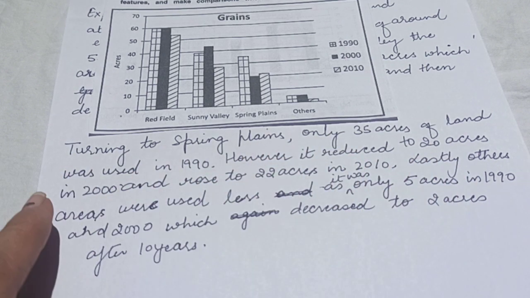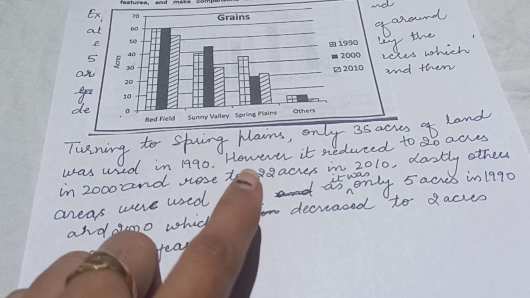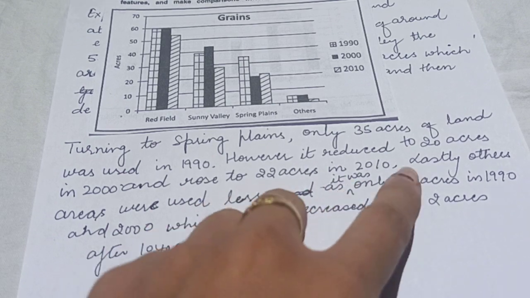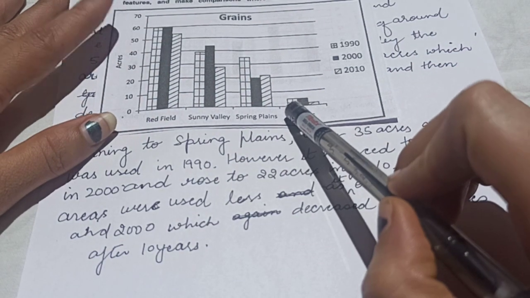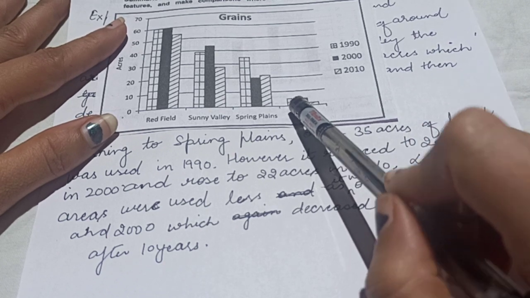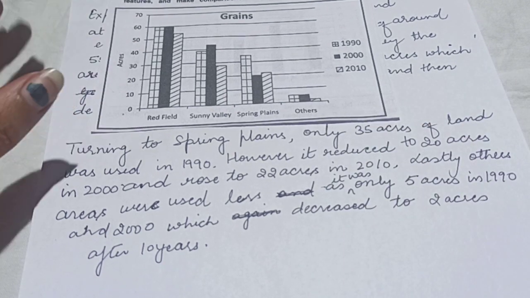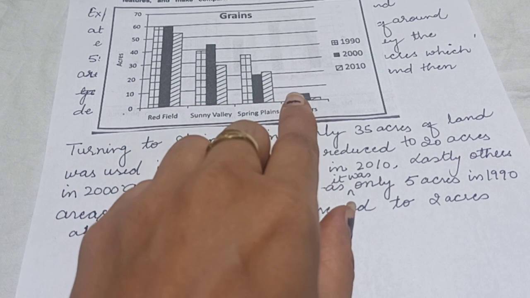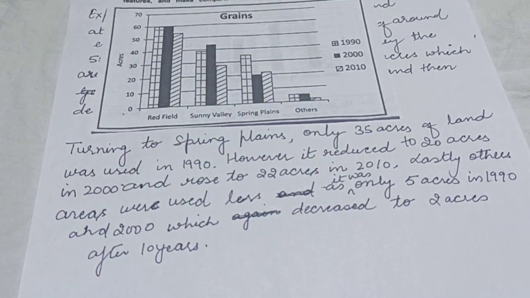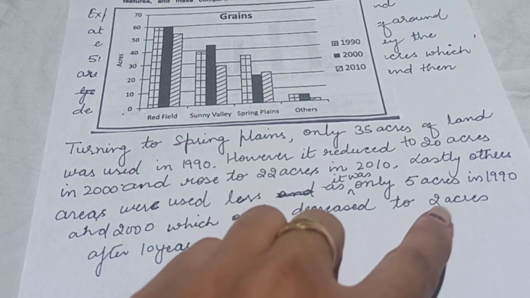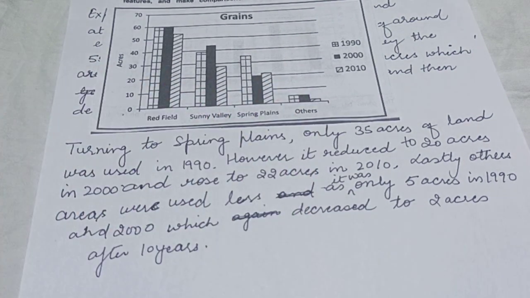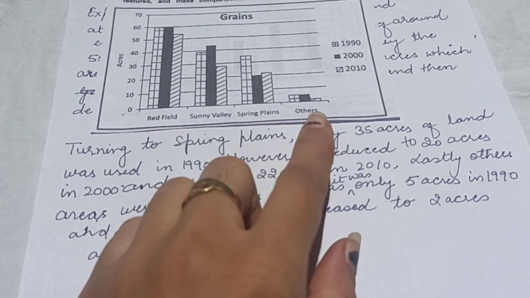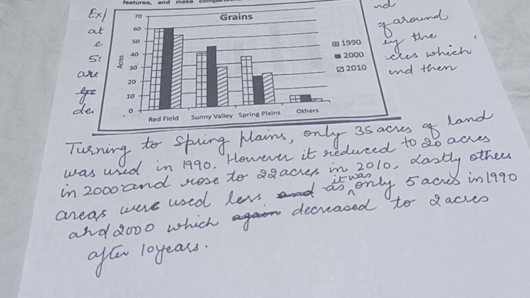Lastly, other areas were used less, as it was only 5 acres in 1990. I can't say that it's exactly 5, but it's nearly 5. And in 2000 also, for both the years it was 5 acres, which decreased to 2 acres after 10 years. I think over there cultivation must have stopped. Only 2 acres of land was used.